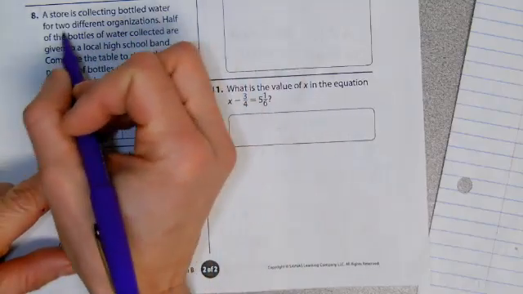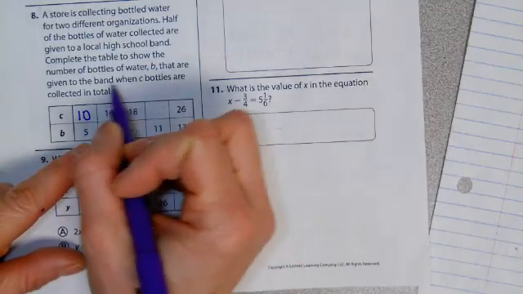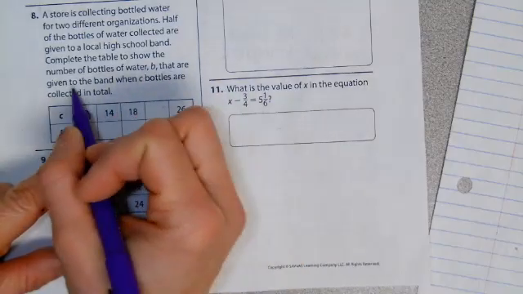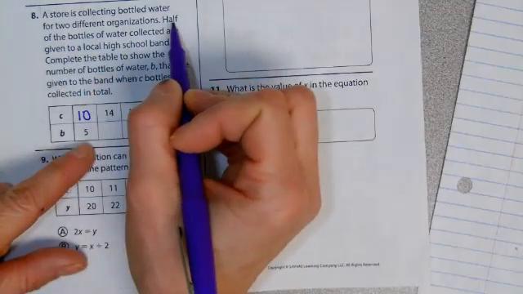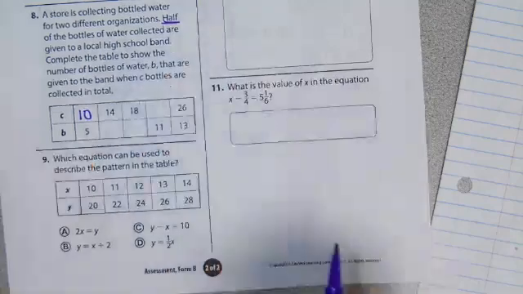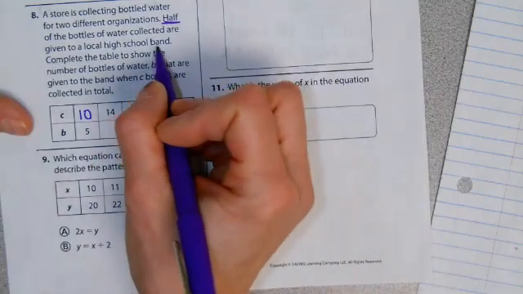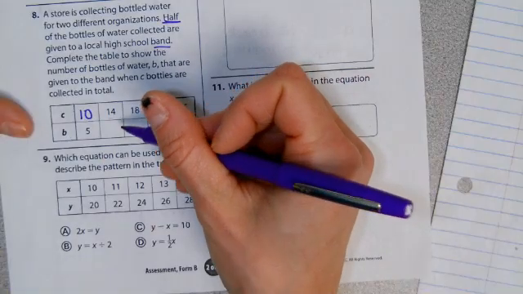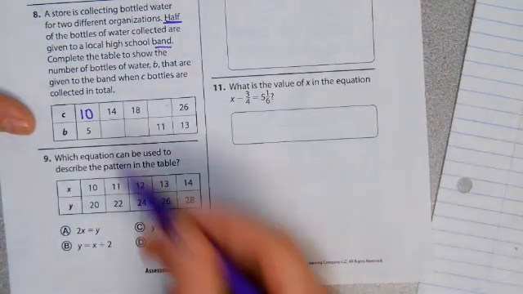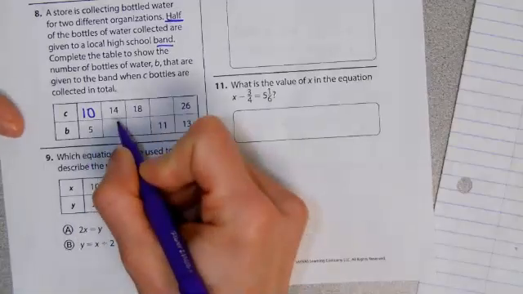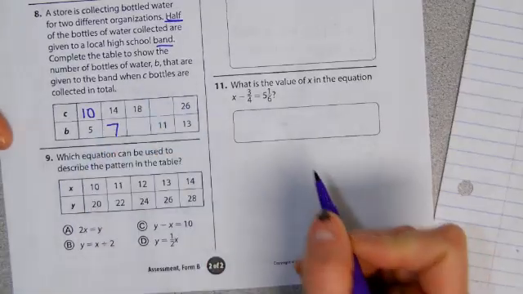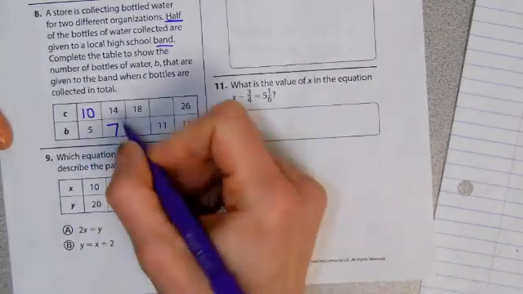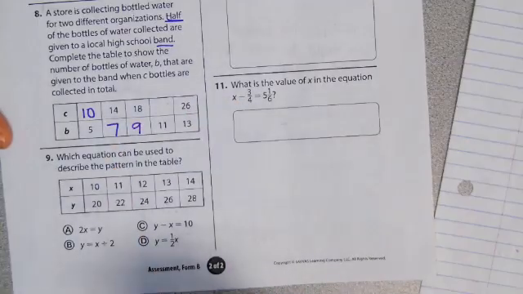Half right here. Sorry, looking for that one. Half of the bottles are given to the band. Okay, so if 14 total are collected, how many must be given to the band? So you've got to think, well, how much is half of 14? That would be 7. If 18 are collected, that means 9 would be given to the band.